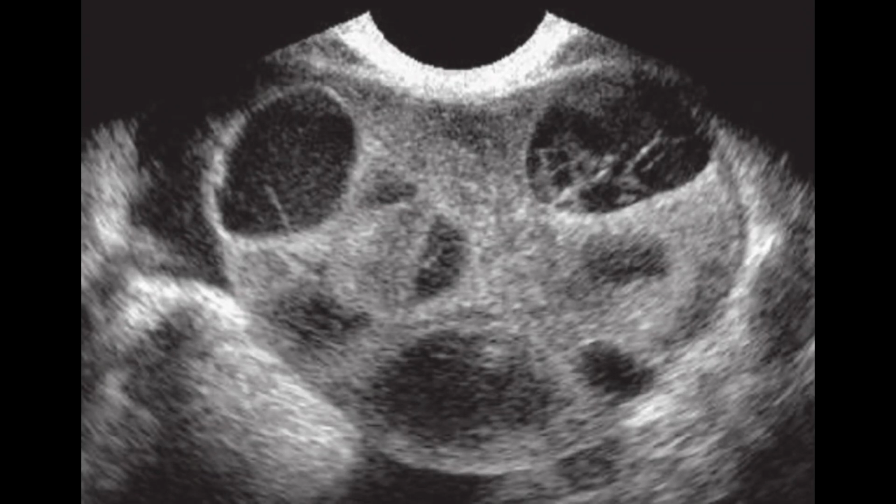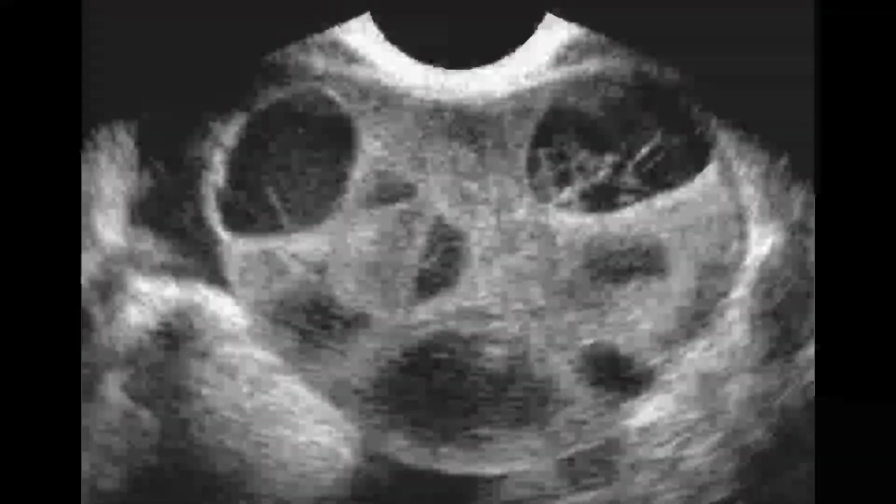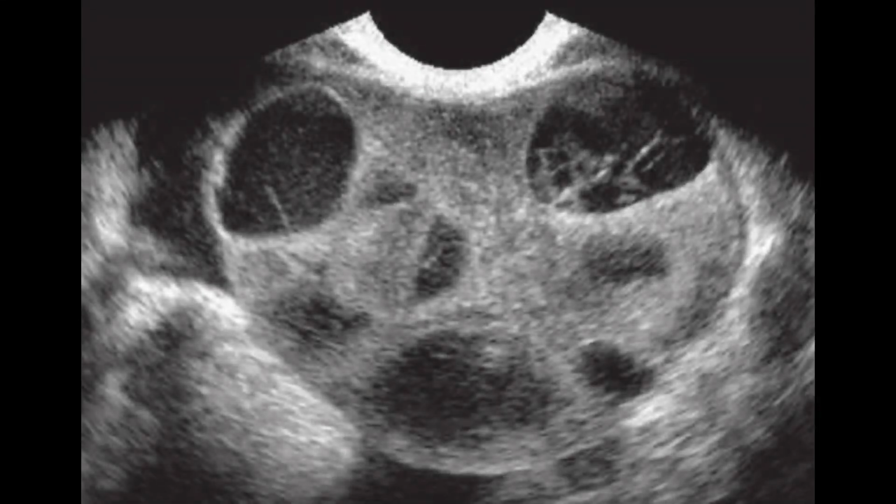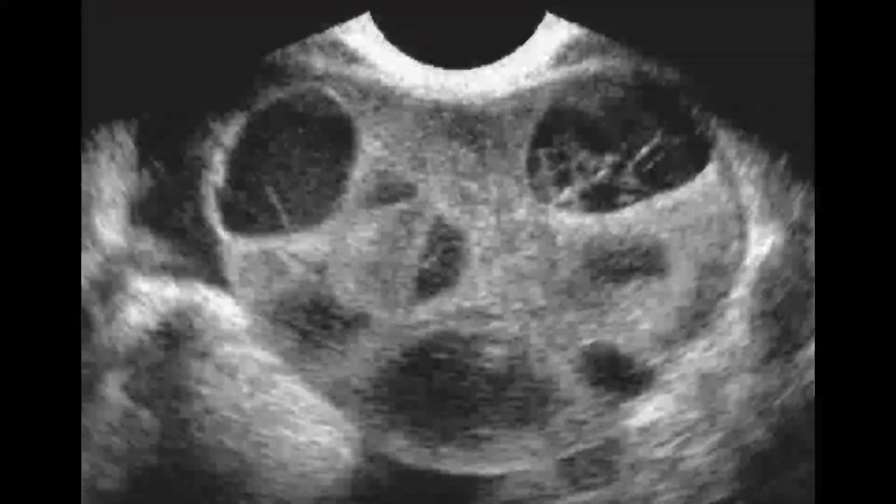Mild ovarian hyperstimulation syndrome would be considered when ovarian size is less than 5 centimeters. So that would be a mild degree. In moderate degree, the ovarian size would reach up to 12 centimeters, and that would be called moderate degree. And if the ovaries are enlarged, greater than 12 centimeters, that would be the severe form of ovarian hyperstimulation syndrome. As you can see on this slide, ovaries are enlarged, greater than 12 centimeters. So it's a severe form.